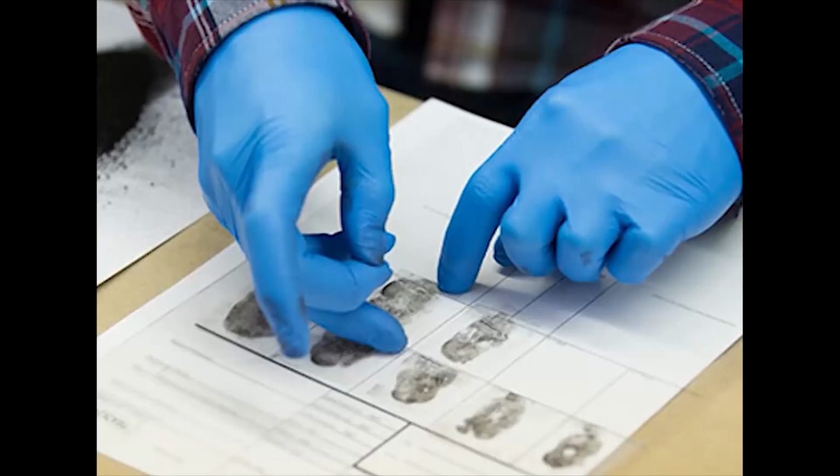Therefore, forensic science can be used as an effective and powerful tool in the investigation of crime and prosecution of criminals if physical evidences are properly appreciated and utilized.